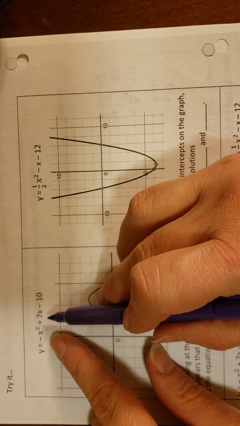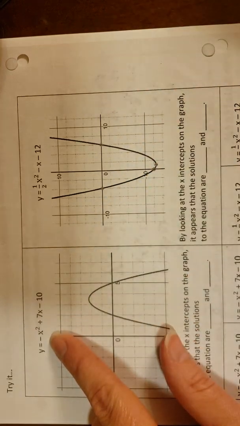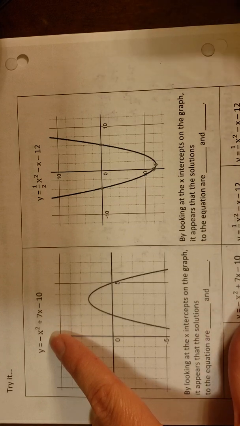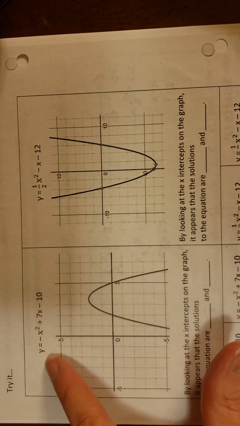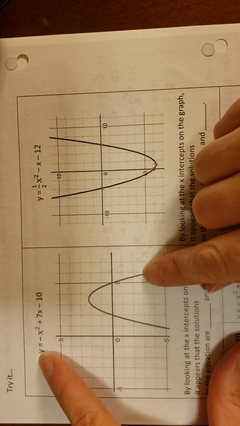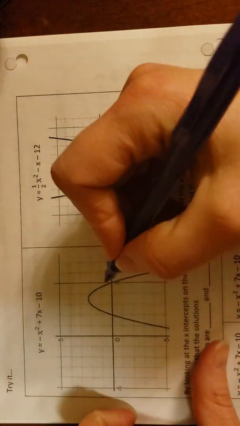You could solve this by creating a graph: finding the vertex, negative b over 2a, then plugging that in to find the y, making a table of values, counting up, counting down, and filling in all those things. We're not going to do any of those things. There's a lot of things that we could do here, but we're not going to do them. We are just saying, this is the quadratic, this is the graph that goes with it, and we're just assuming that all that is true.